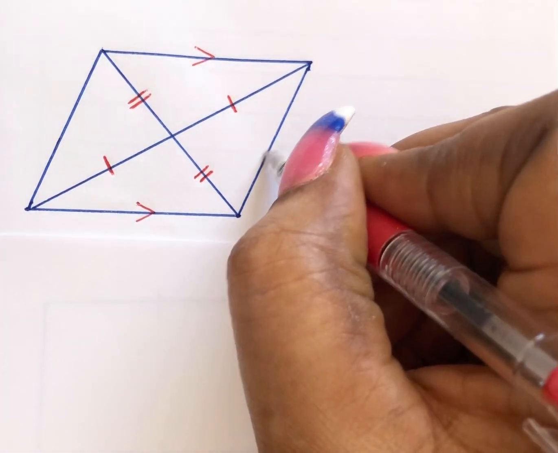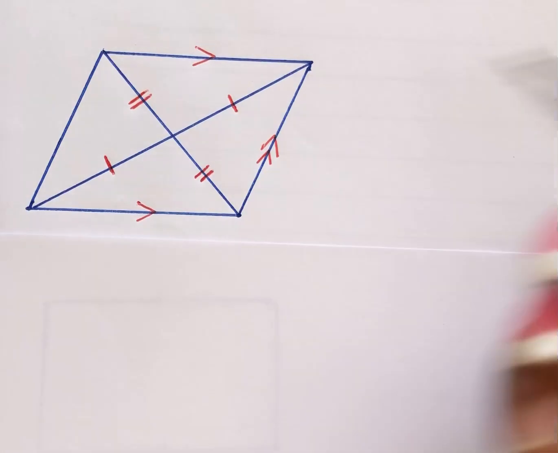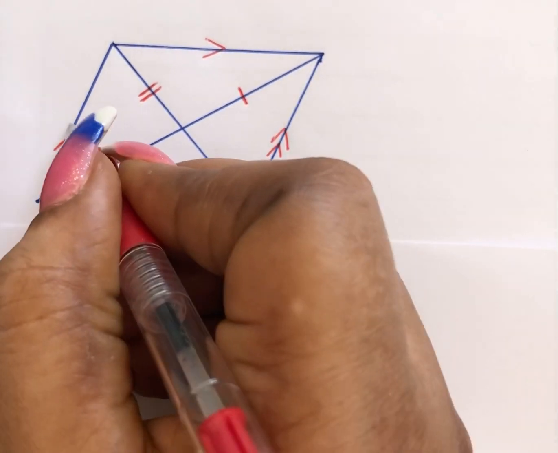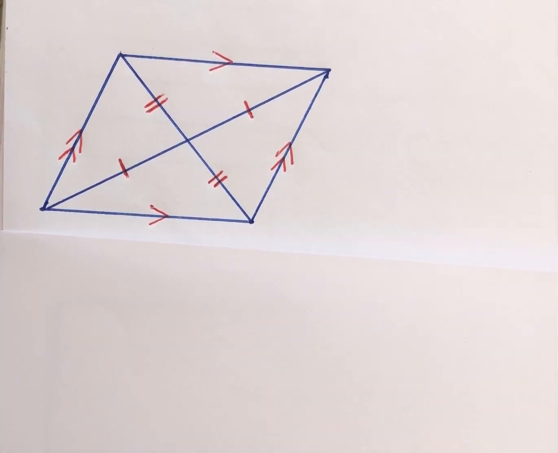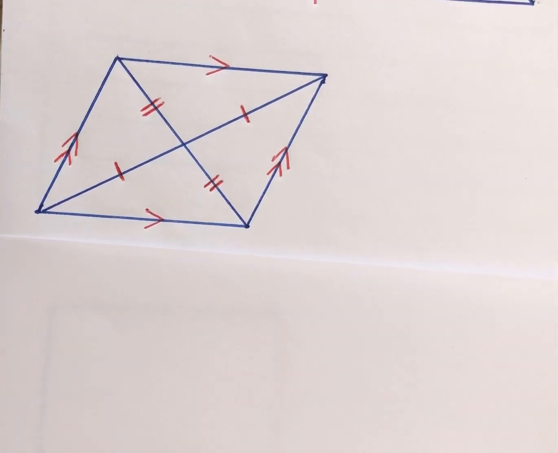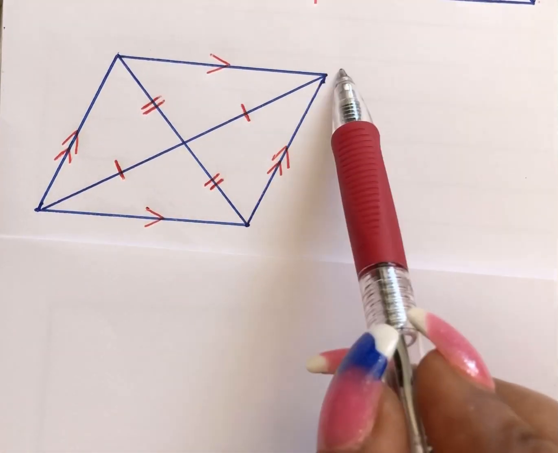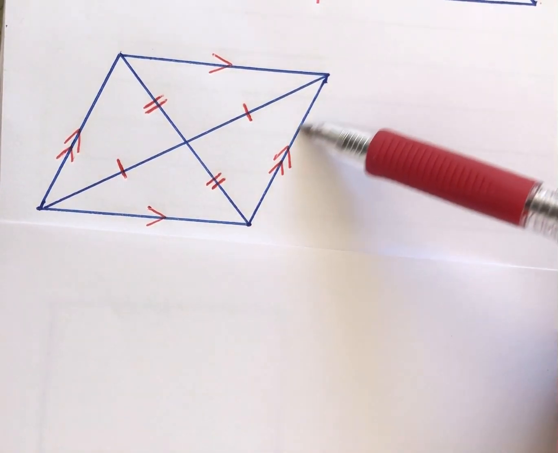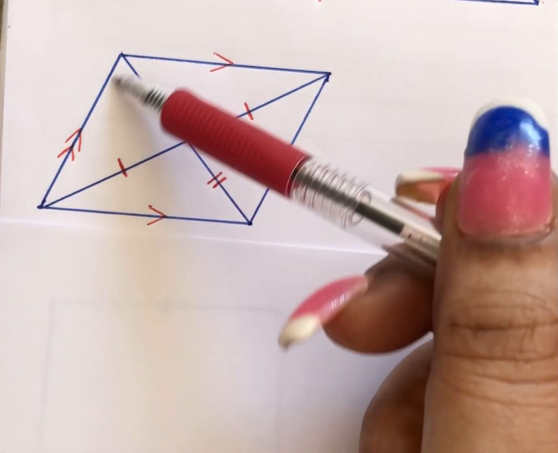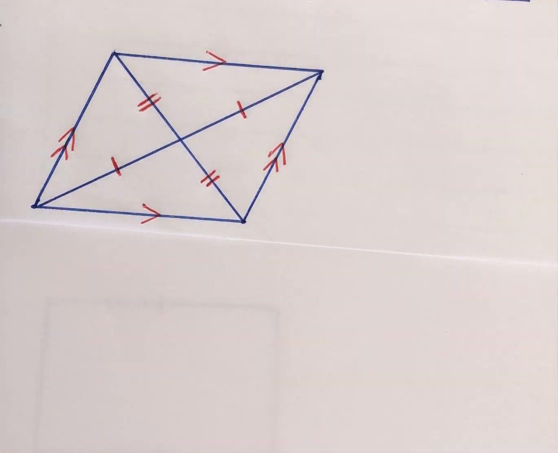What can you see at this point? This is a parallelogram. Again, it is a quadrilateral with two pairs of parallel sides. This side is parallel to this side. This side is parallel to that side.